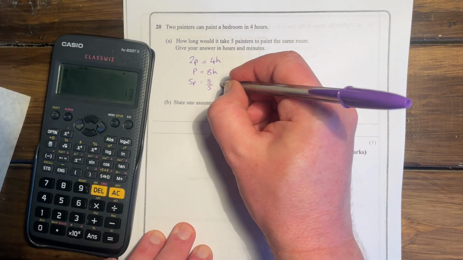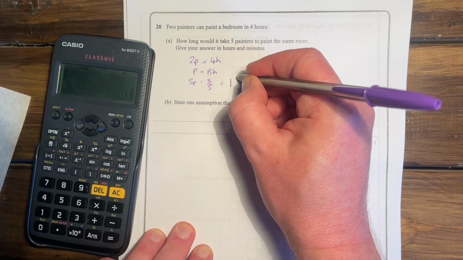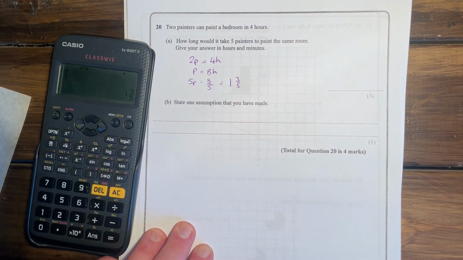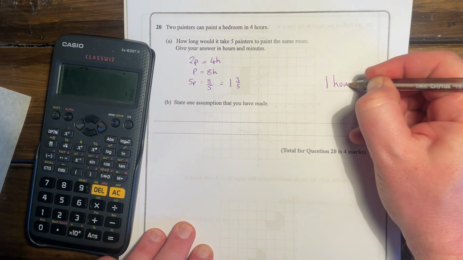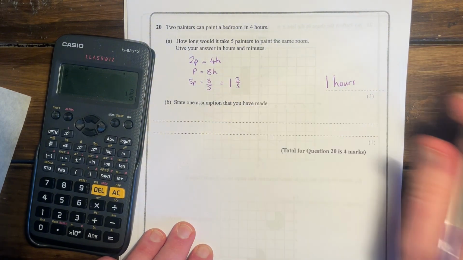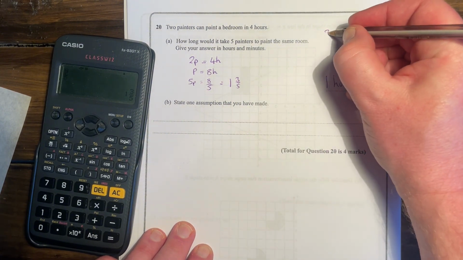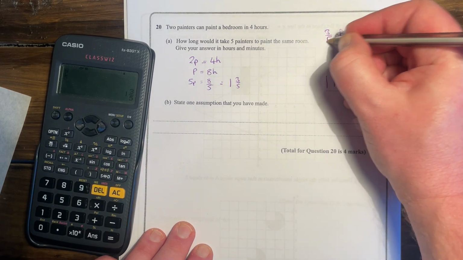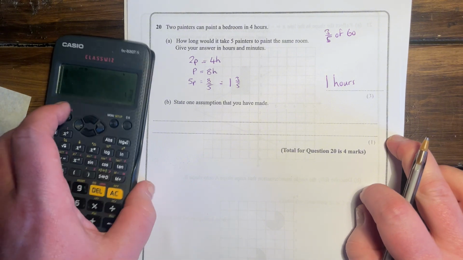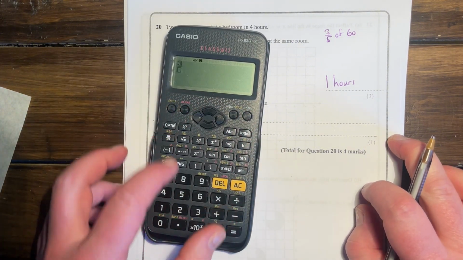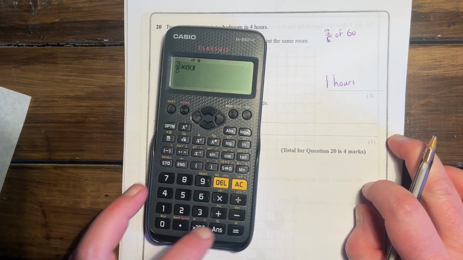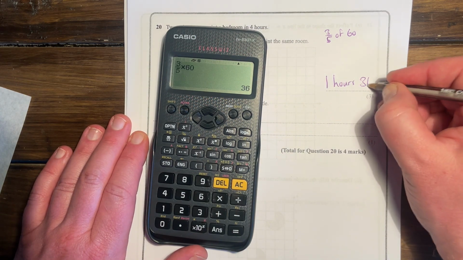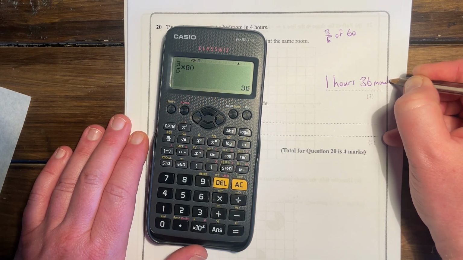Now, I know that 1 is 1 hour, but 3/5 of an hour. So I should have 1 hour, and I now need to think of what 3/5 is of an hour. So I can do a secondary question, do 3/5 of, well, an hour is 60 minutes, so 3/5 of 60, essentially. So I'm going to do 3/5 times 60, which is 36 minutes. So it should be 1 hour and 36 minutes.